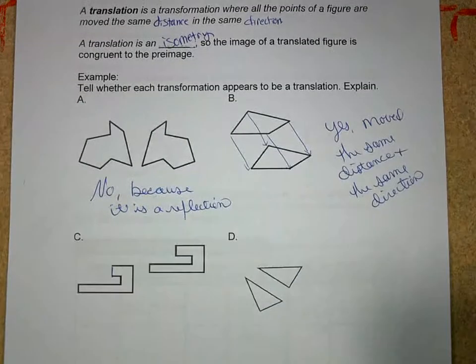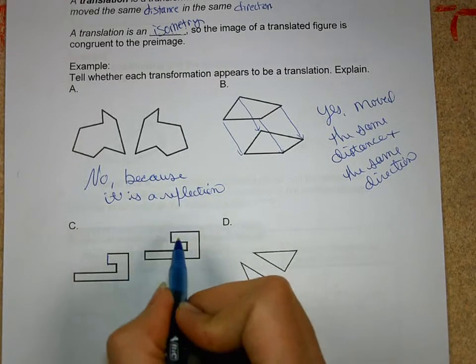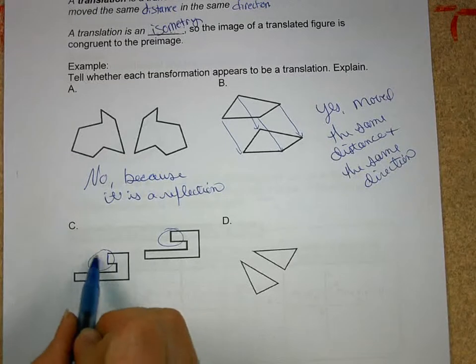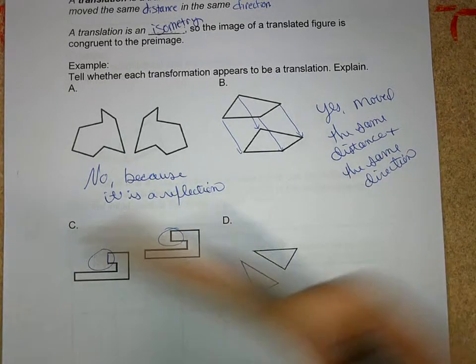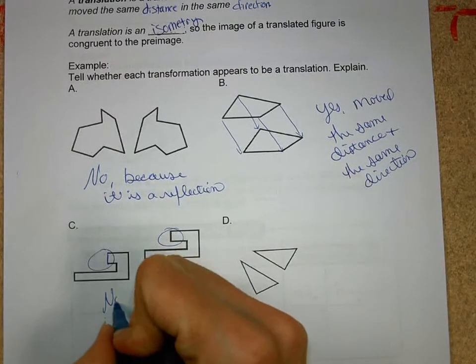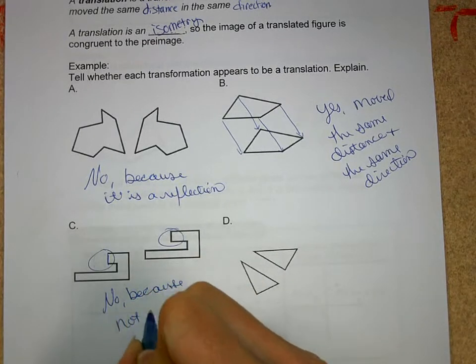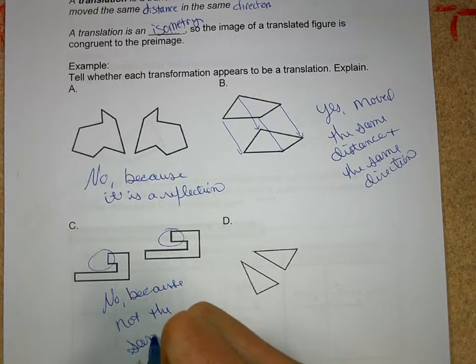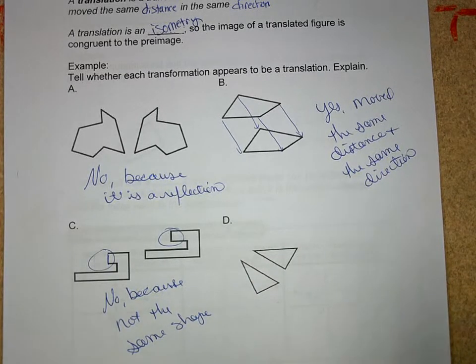Now, another thing that we have with this is the following work. Now, understand, I didn't draw this really well. This should be a no just because of the lengths of these. Now, I think I cut something off, or I did something on the computer. It should have gone exactly the same, but let's say no because they're not the same shape. No, because not the same shape. Now, in class, if I say they're the same shape, just go with it. Just go with the teacher.